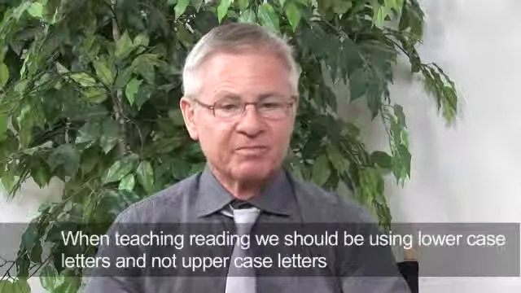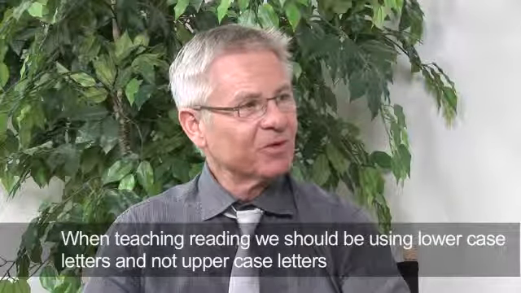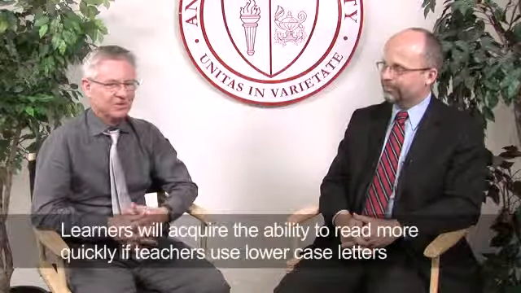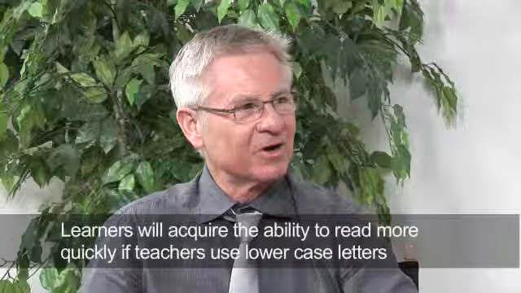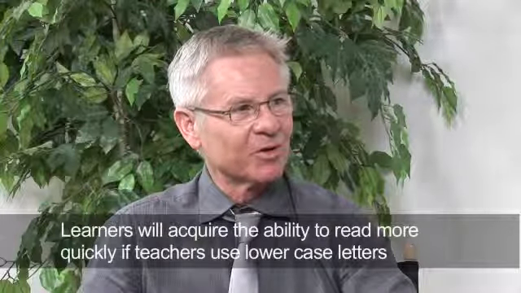For that reason, when we're teaching learners to read, we should be using lowercase letters rather than uppercase letters, because there's more discrimination there. Think of a B or a P or a T, which stick up or down below the lines, whereas uppercase letters are all the same. There's some evidence to suggest that learners will acquire the ability to read more quickly if you teach them lowercase rather than uppercase.